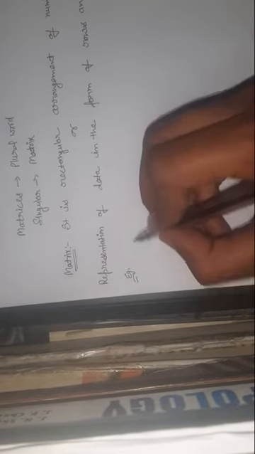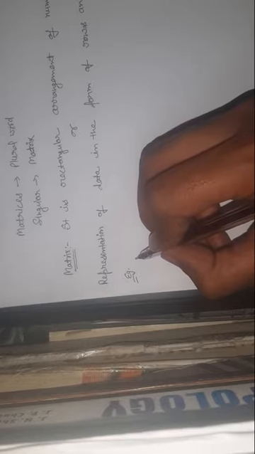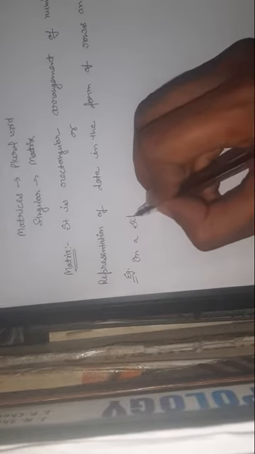Suppose in a school, class 10th has 20 boys and 10 girls.